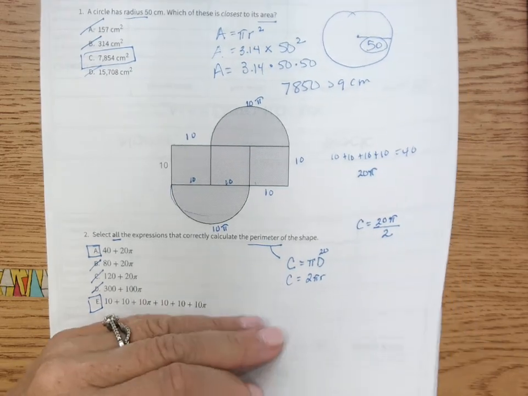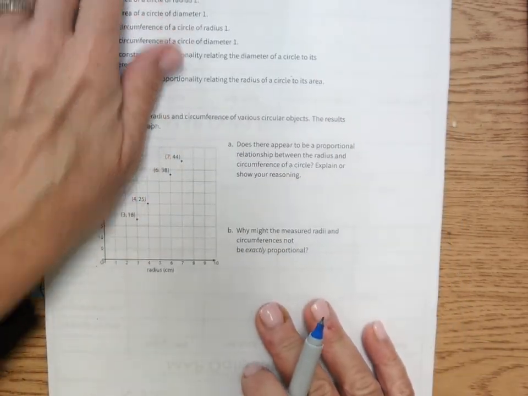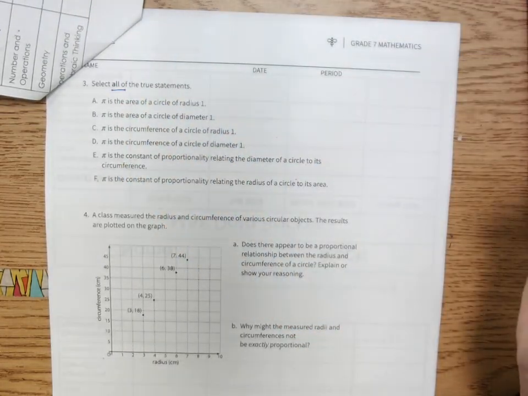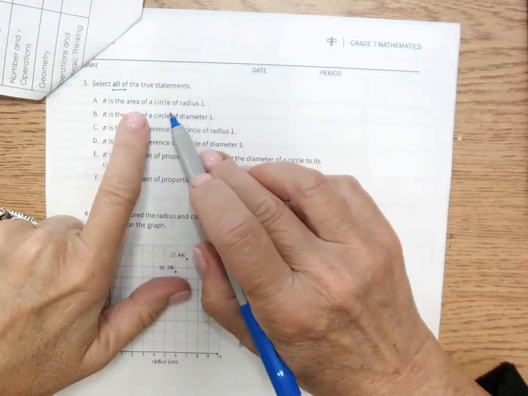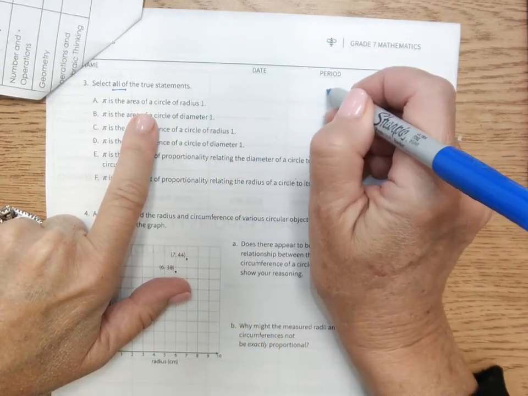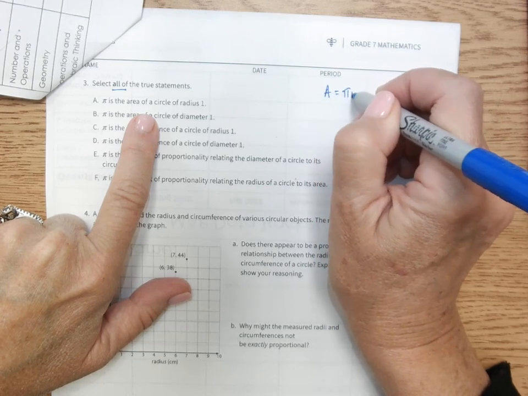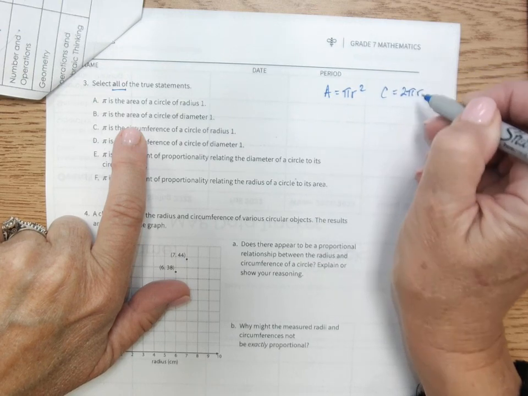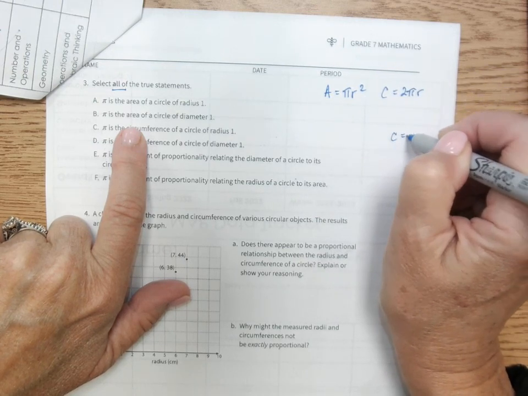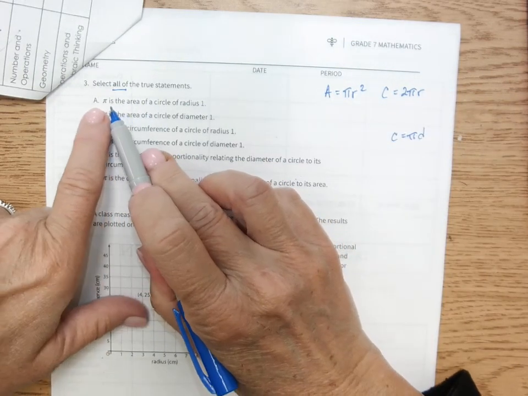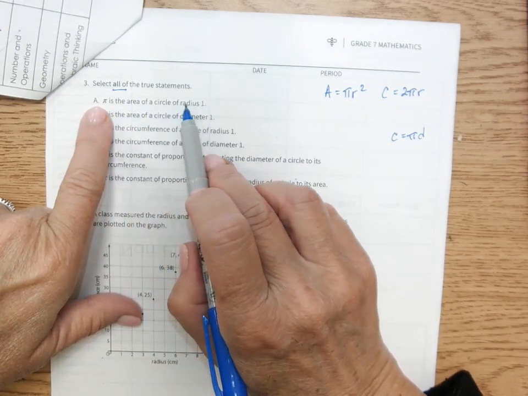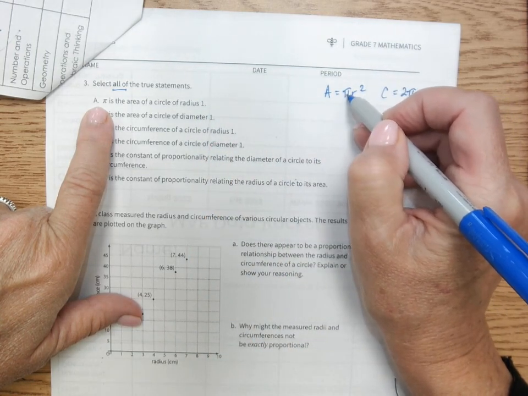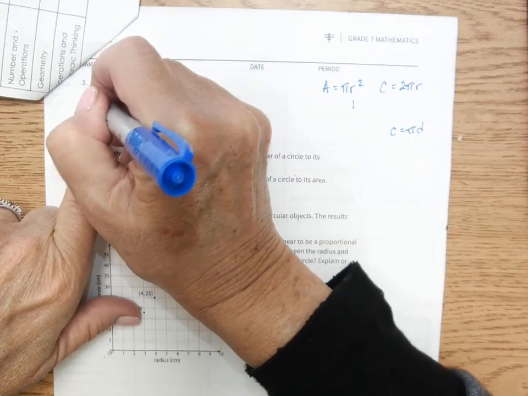All right, page 2. On page 2, once again, you're being asked to choose all of the true statements. So it says pi is the area of a circle with a radius of 1. So I'm going to write my formulas. Area equals pi r squared. Circumference equals either 2 pi r or circumference equals pi times d. All right, so pi is the area of a circle with a radius of 1. So if I put a 1 here, 1 squared is 1 times 3.14. Oh, yep, so that one works.